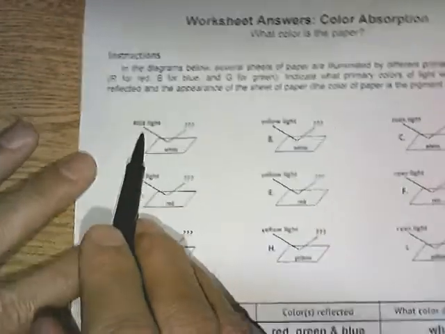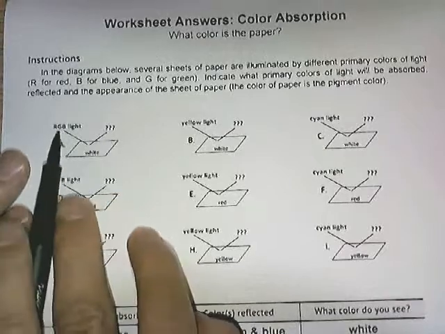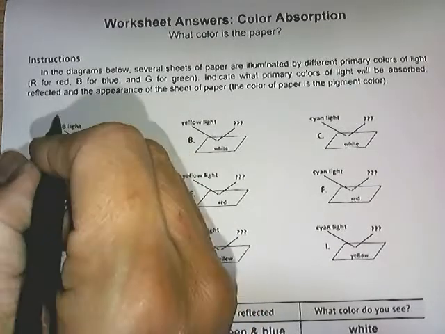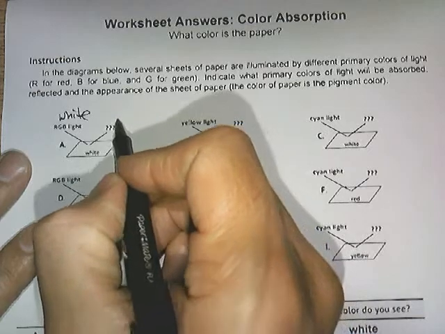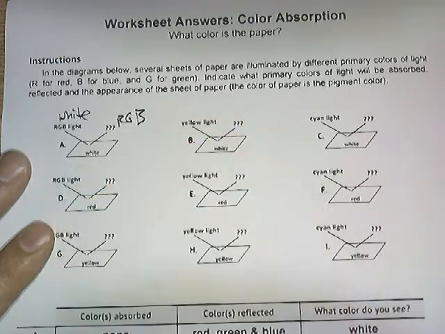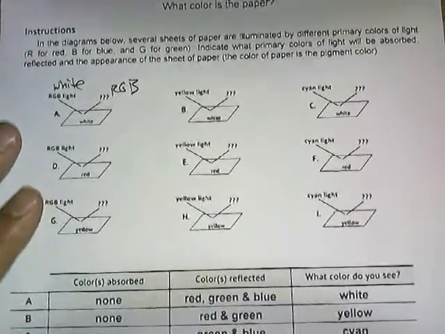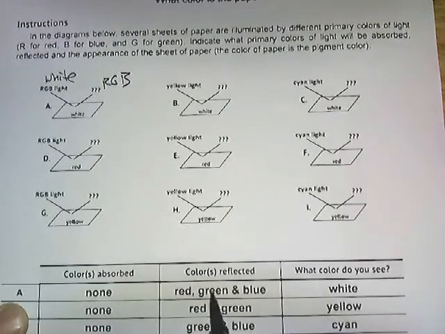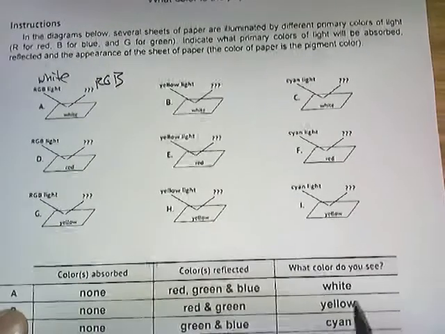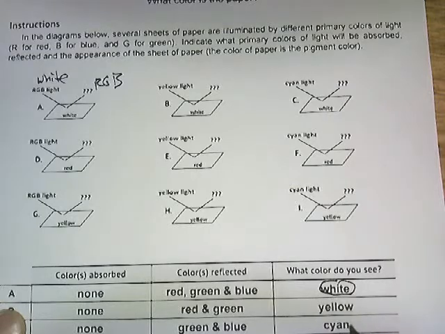So if I look at my first example here, I have red, green, and blue light. Well, that's another way of saying that's white light. And I have white paper, so I'm going to have white light reflecting back off of it. When I look at this, what color is absorbed? Well, there's none. No color is absorbed. I've got red, green, and blue colors reflected, and that is what I view as white light.